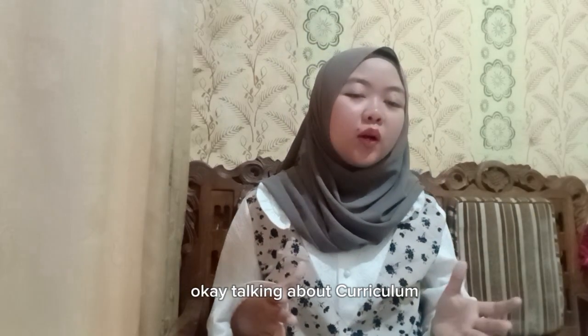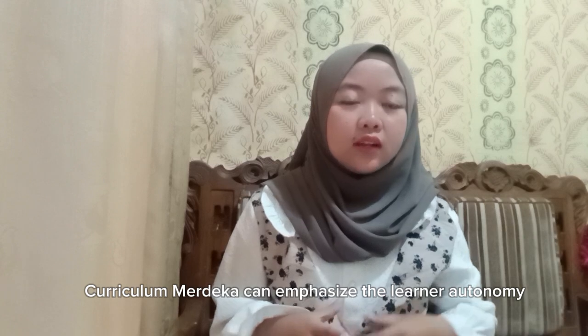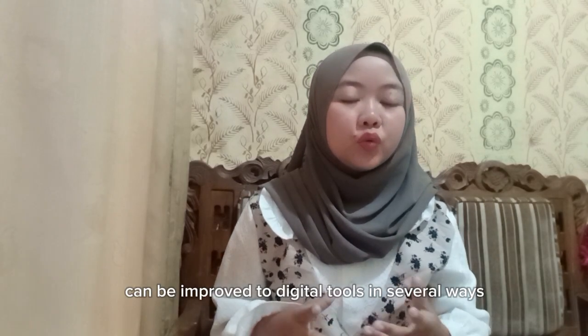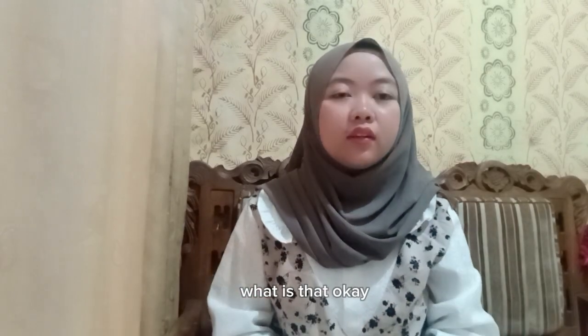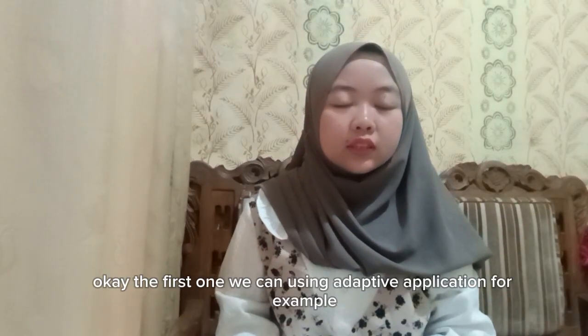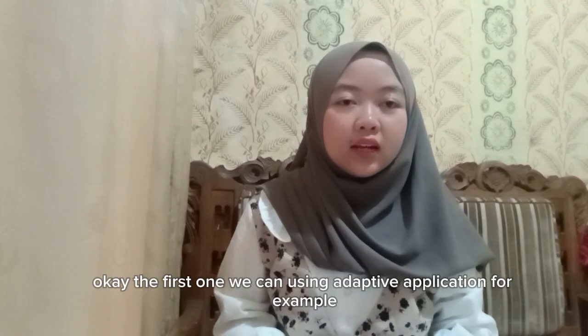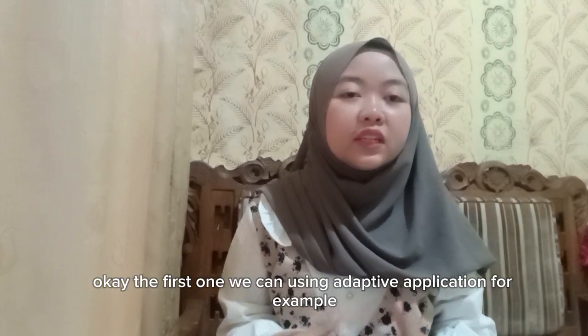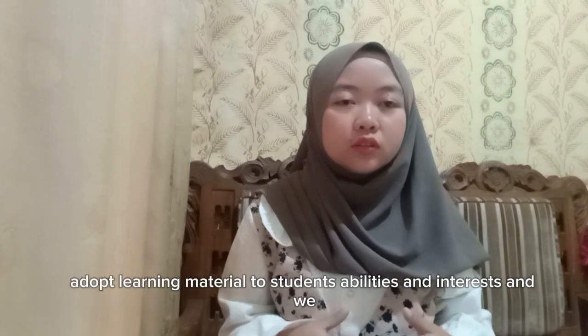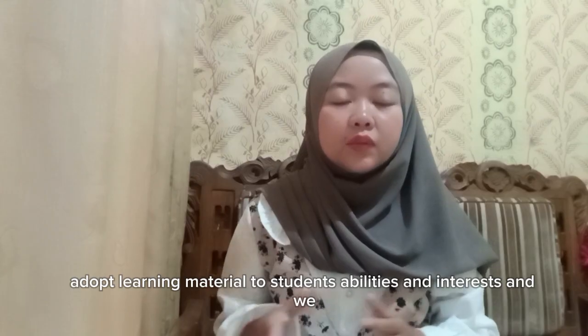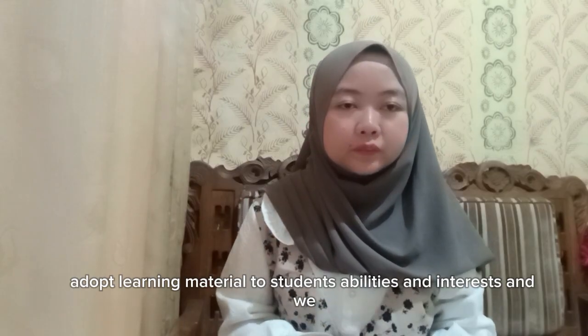Okay, talking about curriculum. Curriculum Merdeka emphasizes learner autonomy, which can be improved through digital tools in several ways. What is that? Okay, the first one, we can use adaptive applications, for example, Ruang Guru. Ruang Guru adapts learning material to students' abilities and interests.